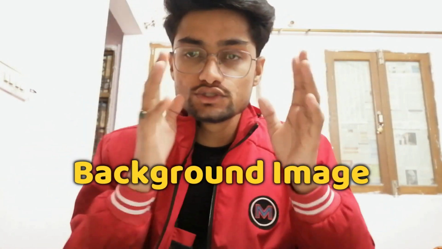The second property that is available in CSS is called background image. Background image property is used to apply an image in the background of any element. If you want to apply an image in the background of your web page, then you have to apply the background image in the body tag, because the body tag contains all the elements of a web page. So we have to apply the background image property in the body tag of the HTML document.